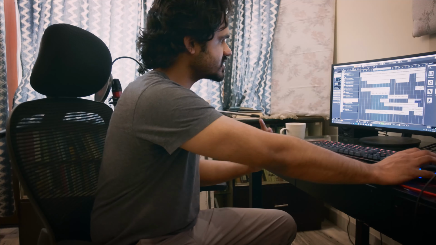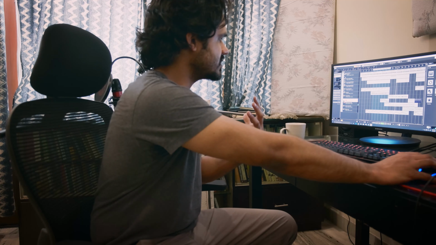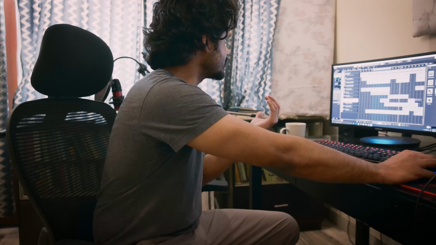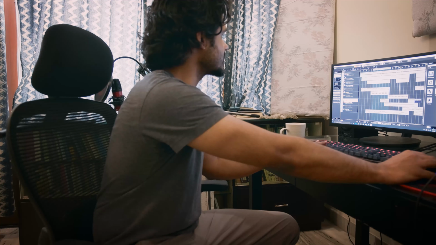And if you listen to this with the metronome, it's not quite on the tempo, it's going with the guitar. If you play it with the guitar, this is what it's going to sound like.